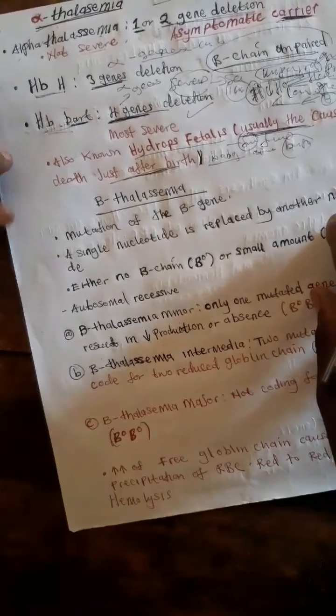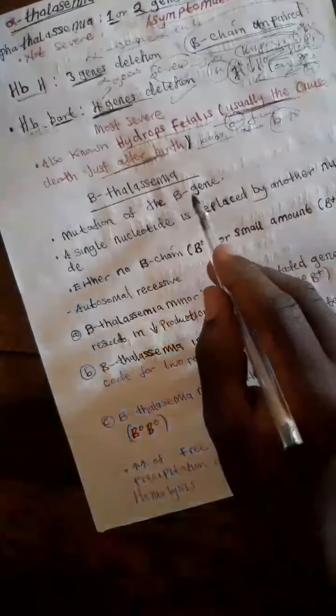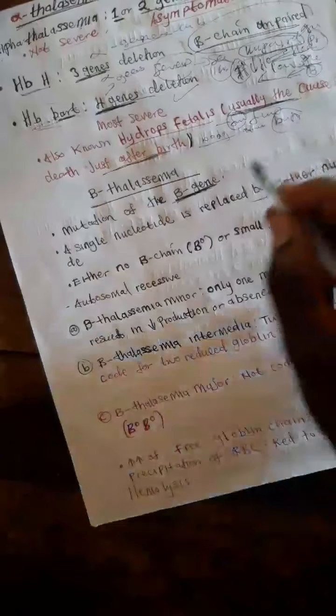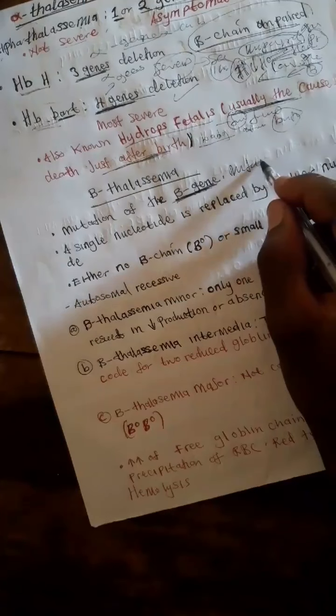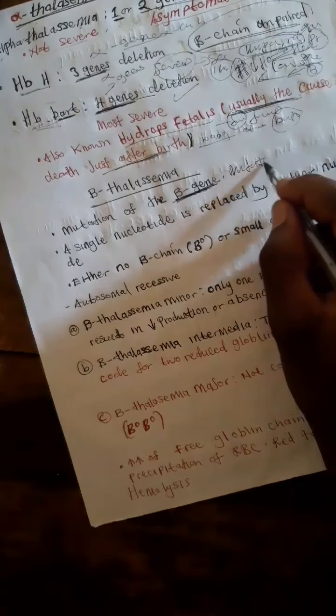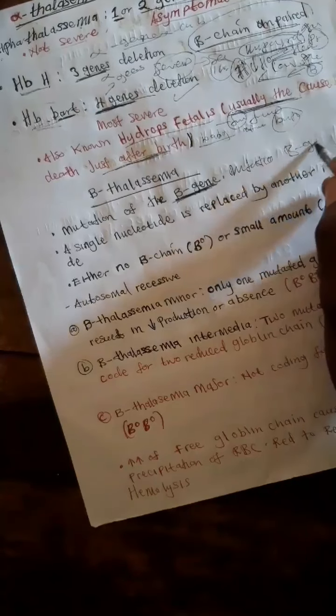Beta thalassemia is caused by a mutation in the beta gene. So this is a point mutation of the beta gene.